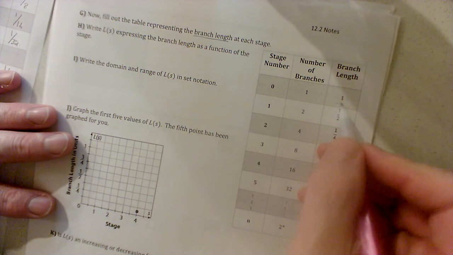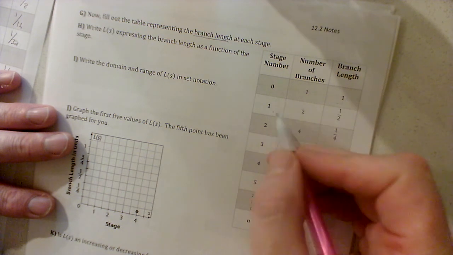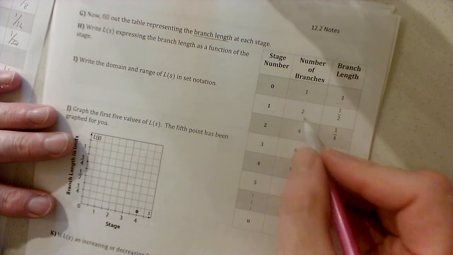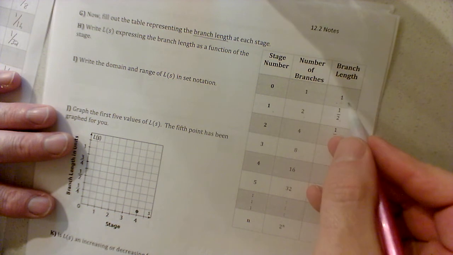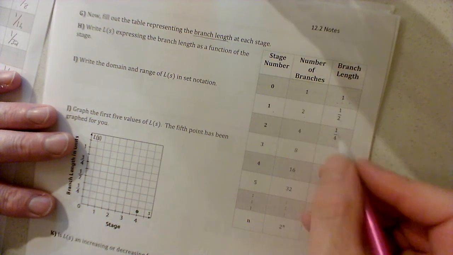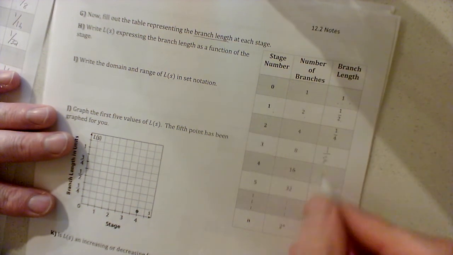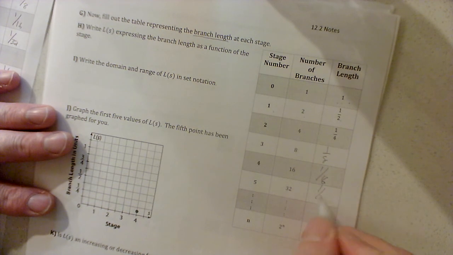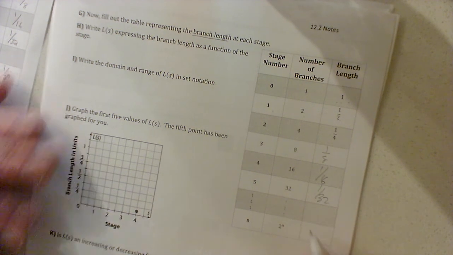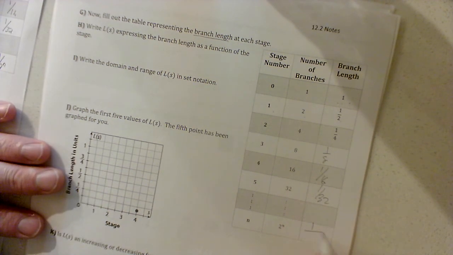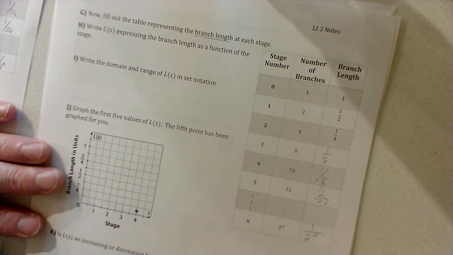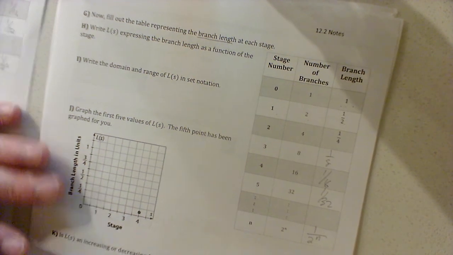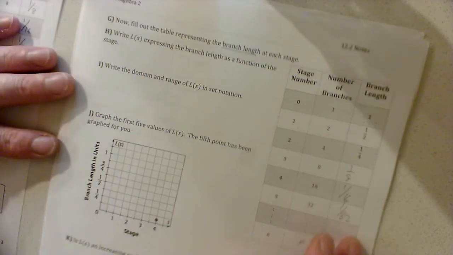And so we can say at the first stage there was one branch which was as long as itself. Second stage, or stage 1, if you're counting number of stages, there's 2 branches, but each one was half the length of the original branch. And subsequently they go to 1/4, 1/8, 1/16, 1/32, or if written as an equation, we could say 1/2 to the nth, right? So the number tells us how long those branches are.